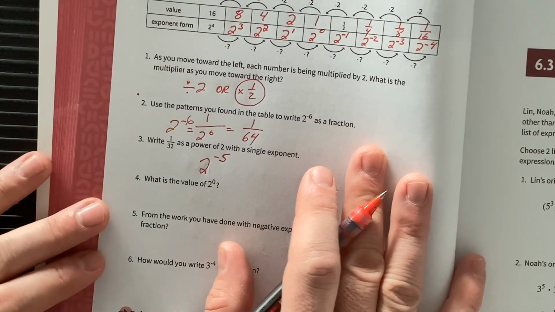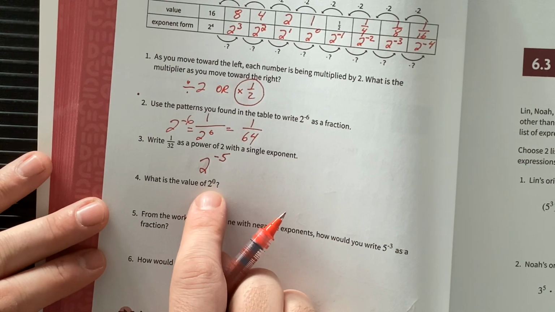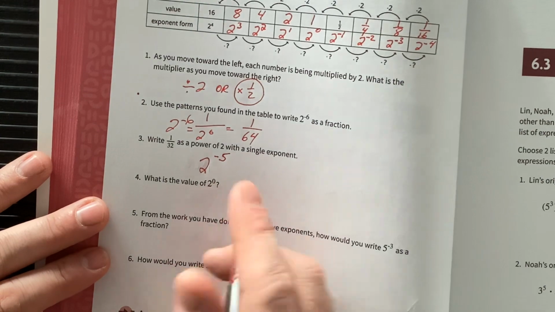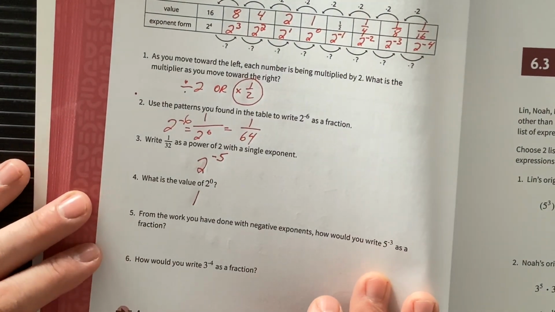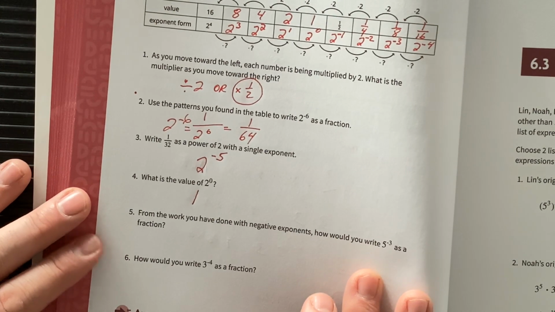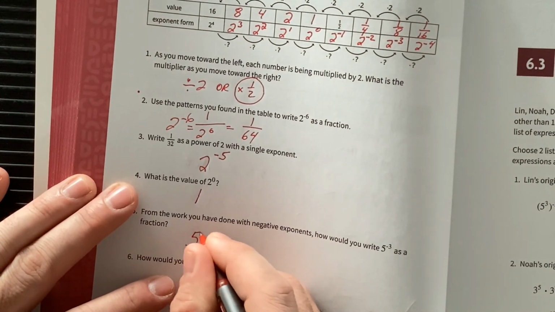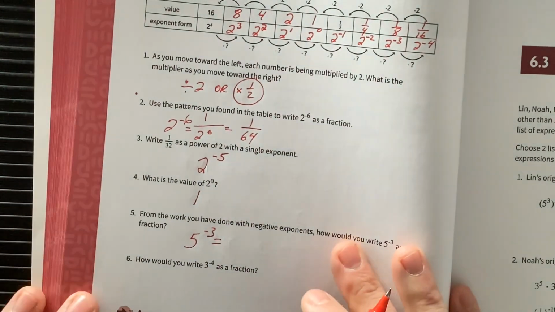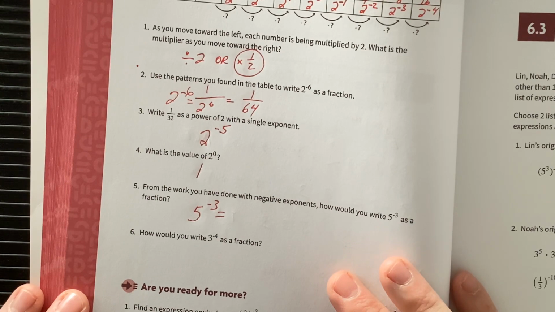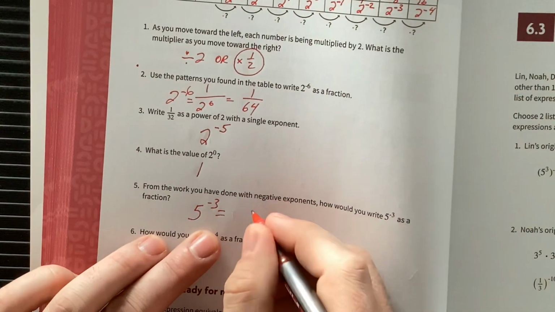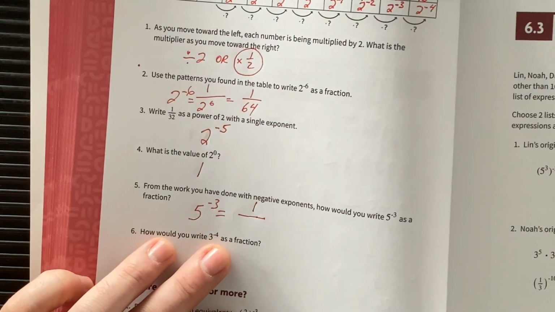Layton, what's 2 to the 0? Look at the chart. Yeah, anything to the 0 power, remember, is 1, no matter what it is. From the work you have done with negative exponents, how would you write 5 to the negative 3 as a fraction? One over what?